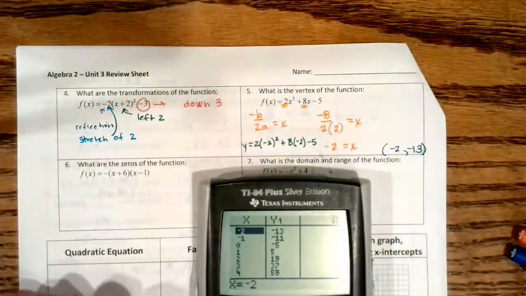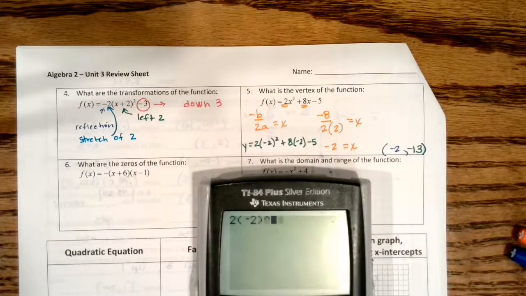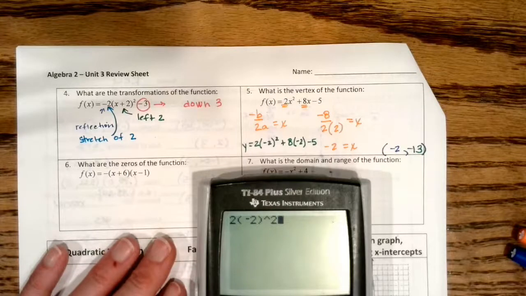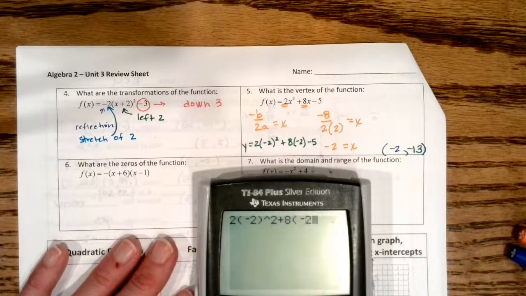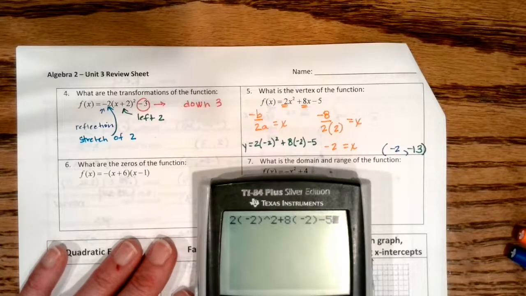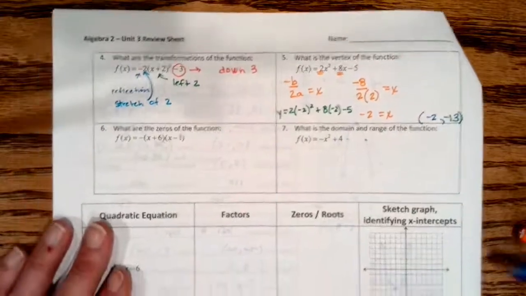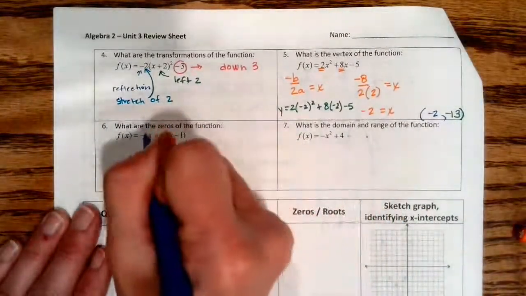You can also enter this equation in, 2 times negative 2 squared. If you don't use parentheses, the calculator will not follow the order of operations that you want it to, and you'll end up with a wrong answer. So make sure you use these parentheses. Negative 13. Okay.